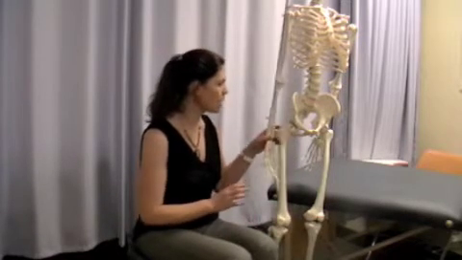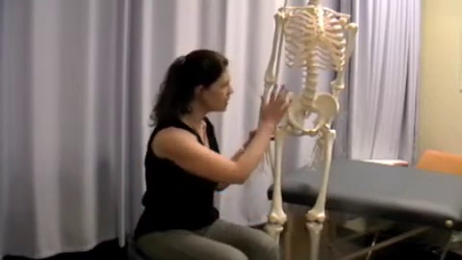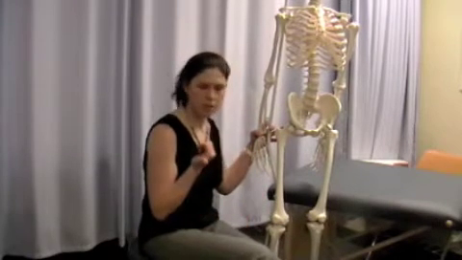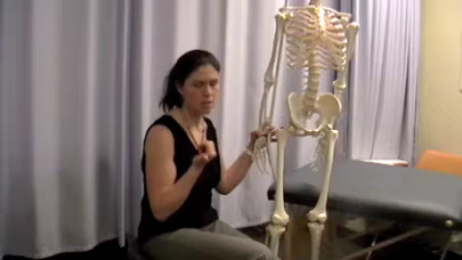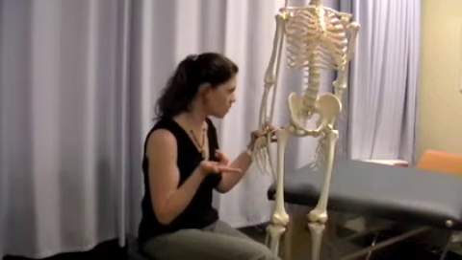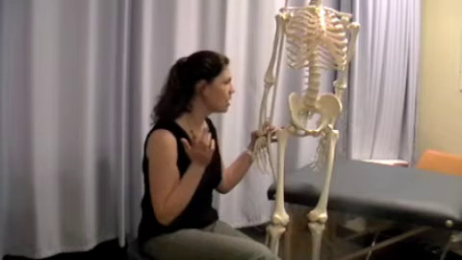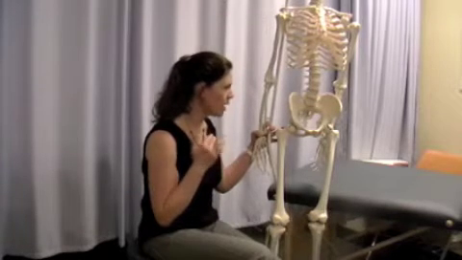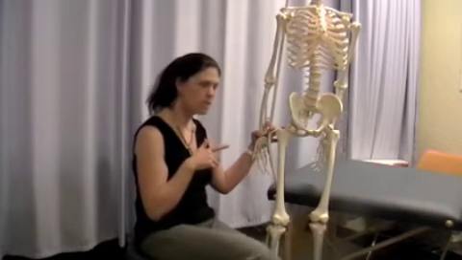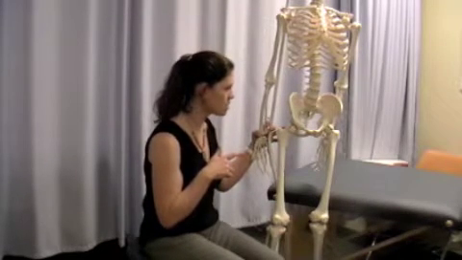Okay, so we'll start with the anterior compartment, and that's going to be your hip flexors in front. You have your iliopsoas, which is actually a combination of your iliacus and your psoas major. You have your rectus femoris, which is one of the quads group. You have your sartorius, and you have your tensor fasciae latae. You also have pectineus and adductor longus, but I'll talk about those with the adductor muscles.